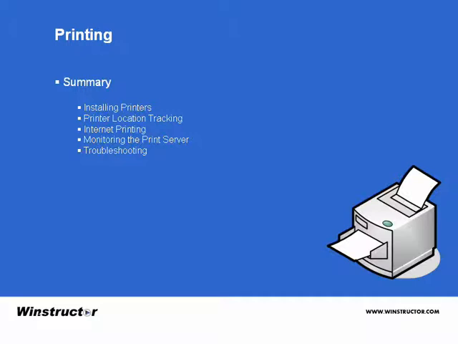Finally, we looked at internet printing, monitoring the performance of your print server, and troubleshooting printing. Managing your printers is a challenge, and I hope this video has brought you a little closer to mastering the printers in your environment.